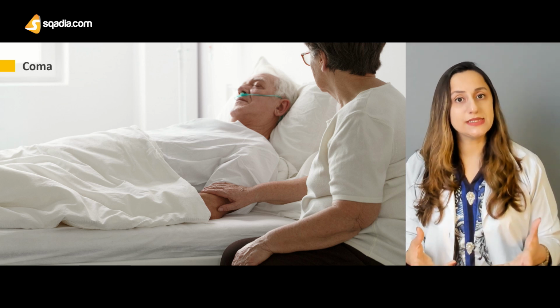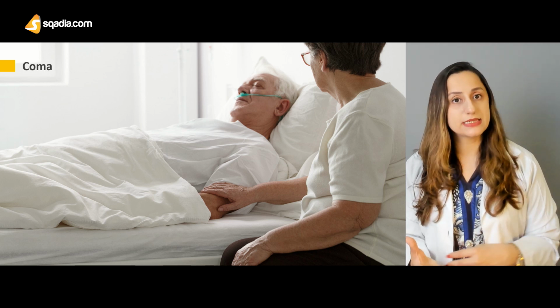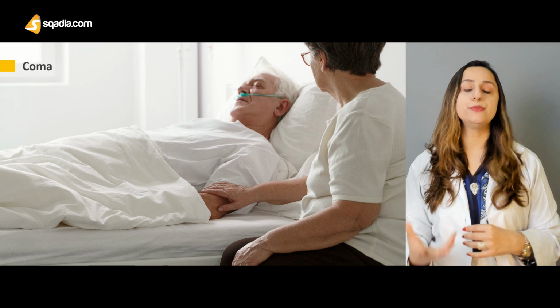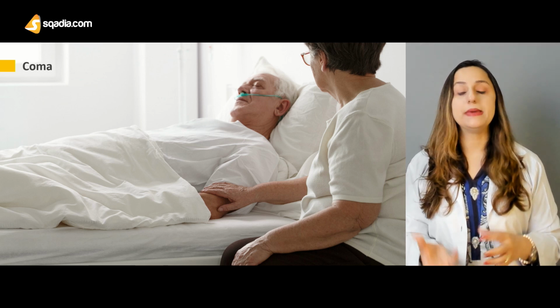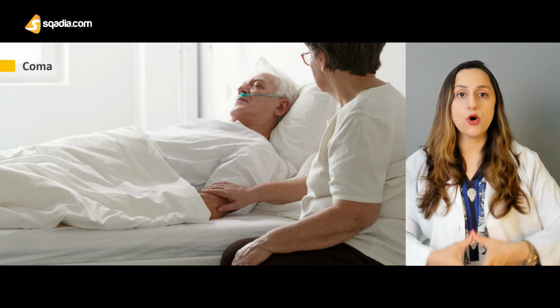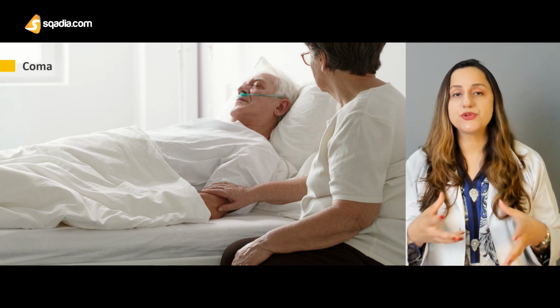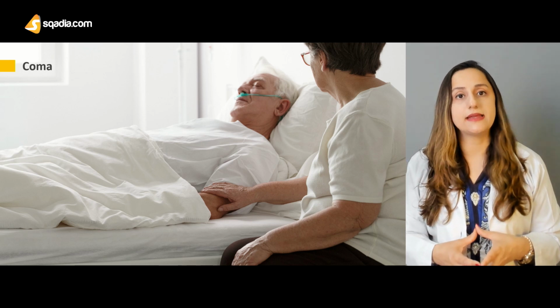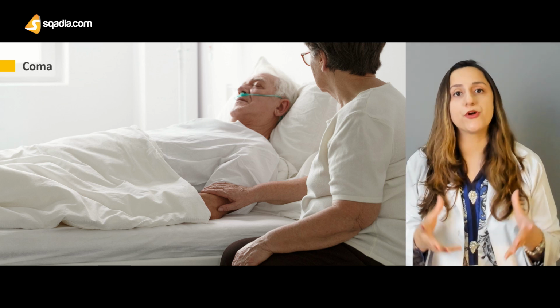Then moving down the list, we have Guillain-Barré syndrome. Now, Guillain-Barré syndrome is an autoimmune disorder. The underlying basic pathology behind it is autoimmunity, resulting in decreased muscle reflexes and a lack of ability to perform voluntary movements.